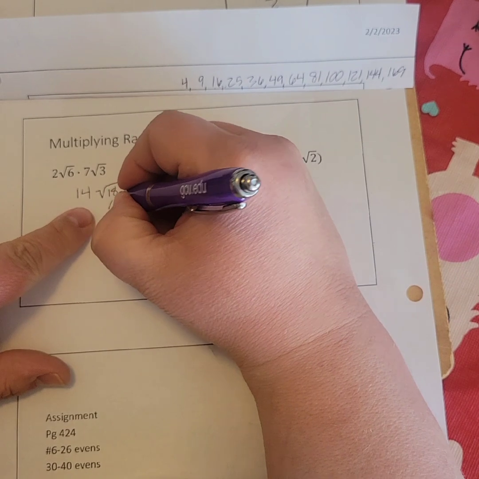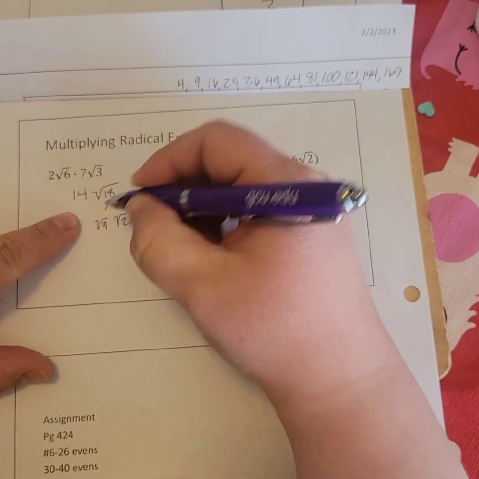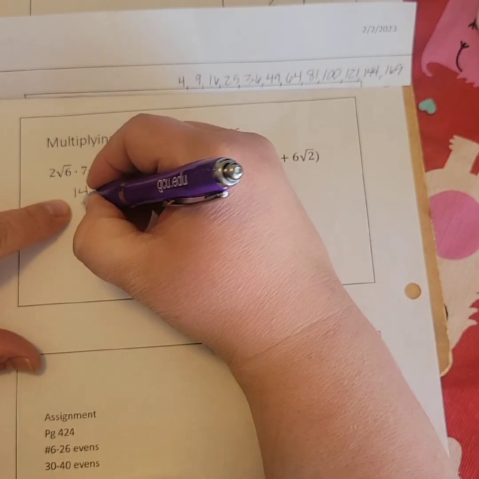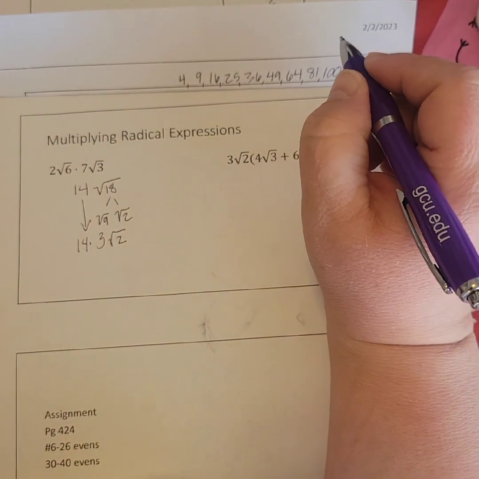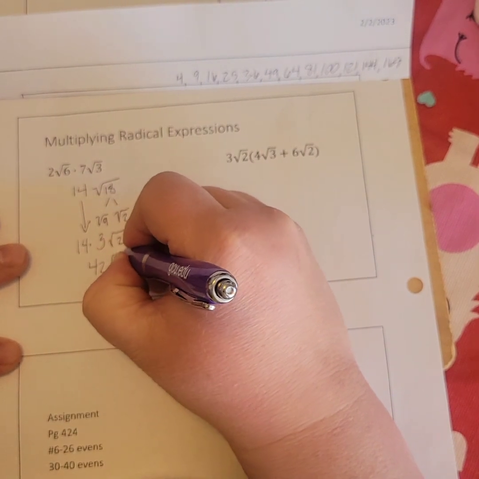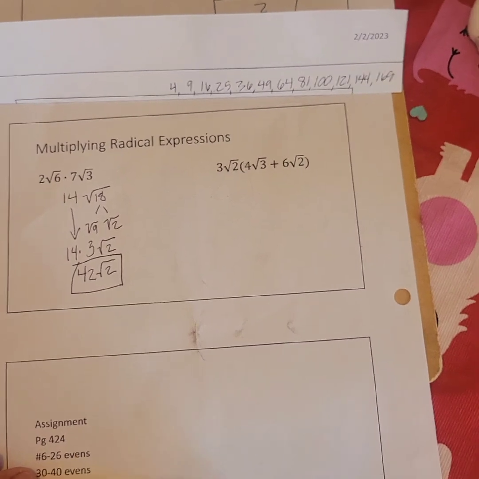this can be broken down into 9 and 2. So then the square root of 9 is 3, square root 2, and then let's bring the 14 down. So 14 times 3 is 42. Square root 2. There you go. Those tend to be a little bit easier.